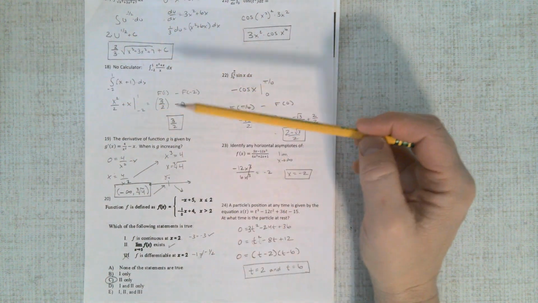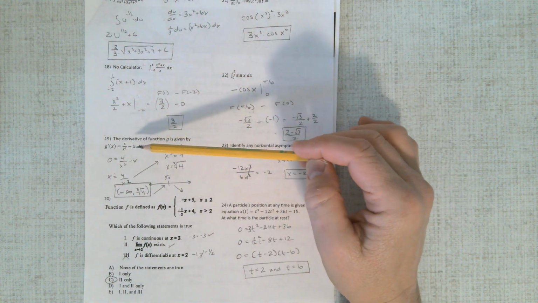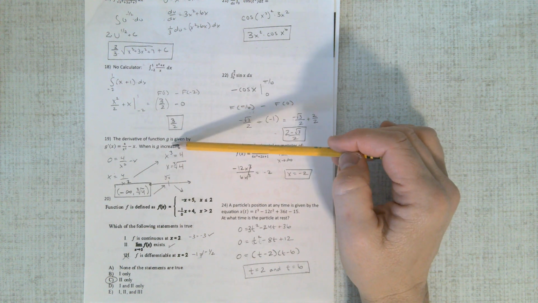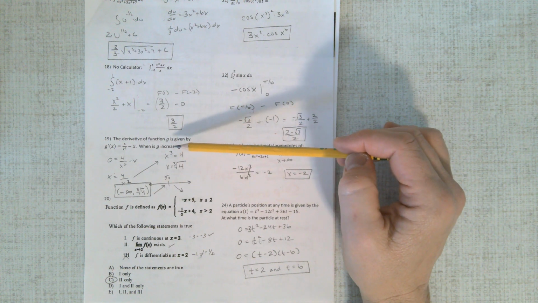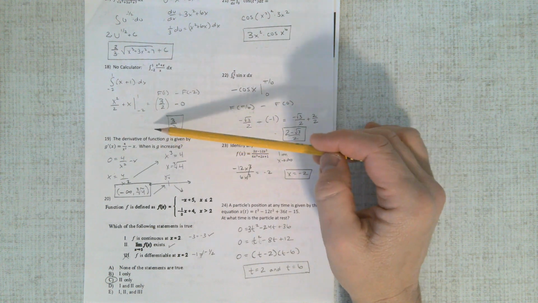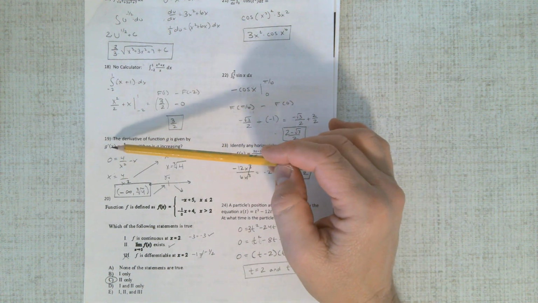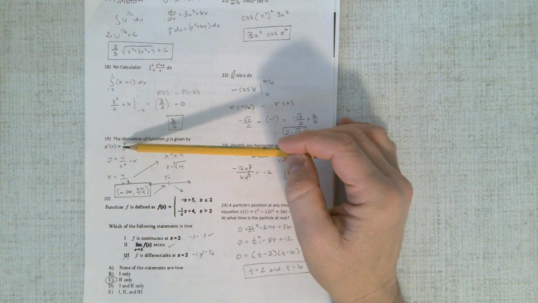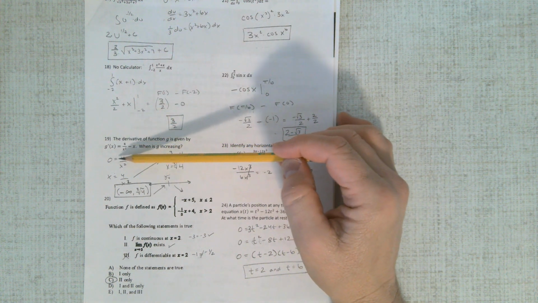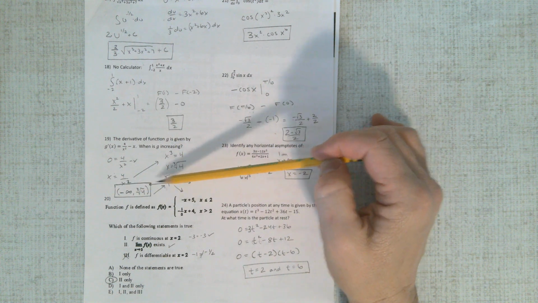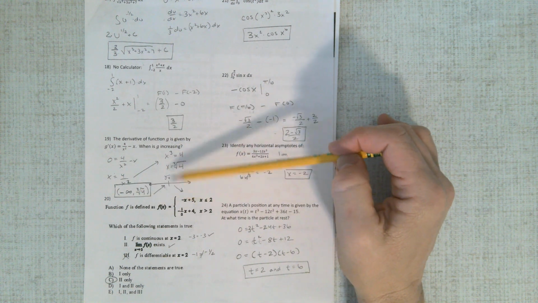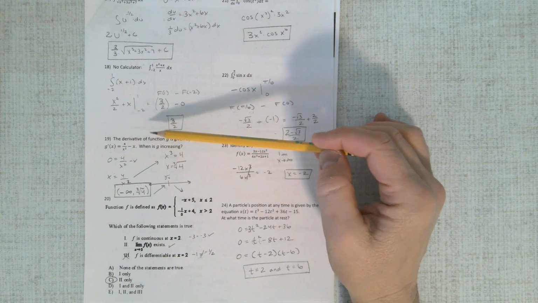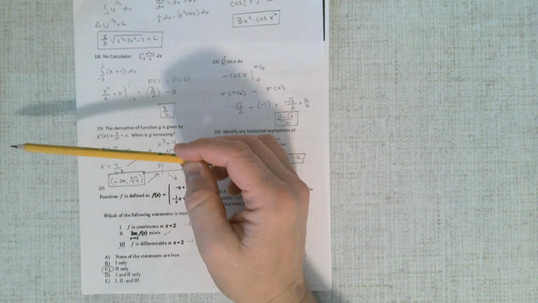The derivative of a function is given by this. When is the function increasing? Well, what are the critical points? The critical points are when the derivative is equal to 0. Now be careful here because they already give you the derivative. A lot of times we have to find the derivative. They've given us the derivative, set it equal to 0, plug your point in there, and then you'll see what's going on. But I know a lot of times we take the derivative. Be careful, you're given the derivative.